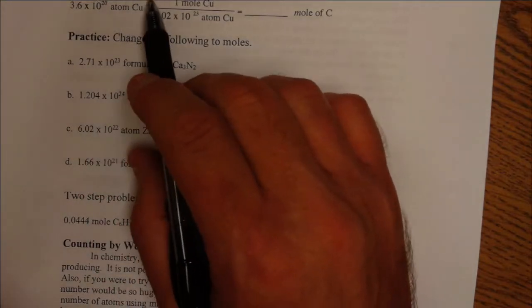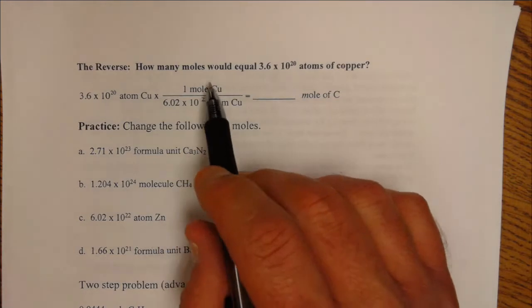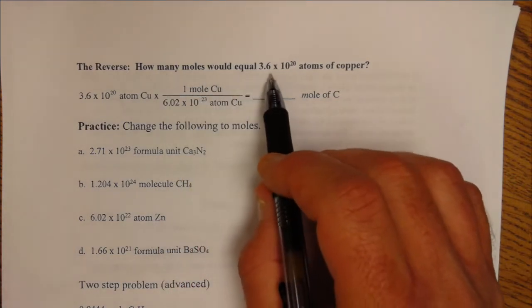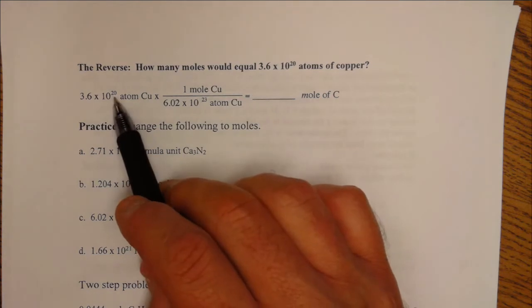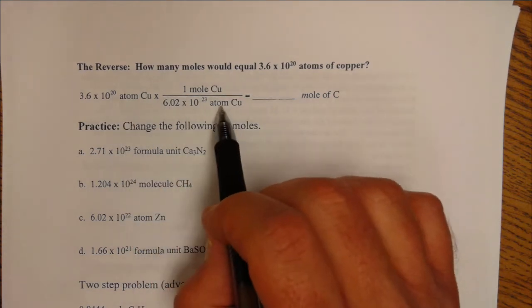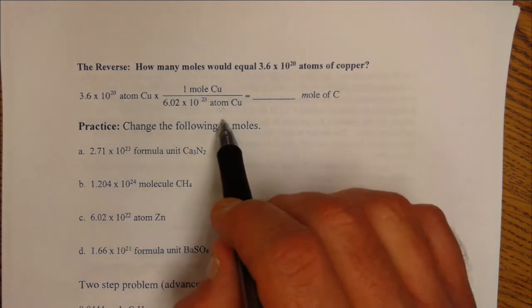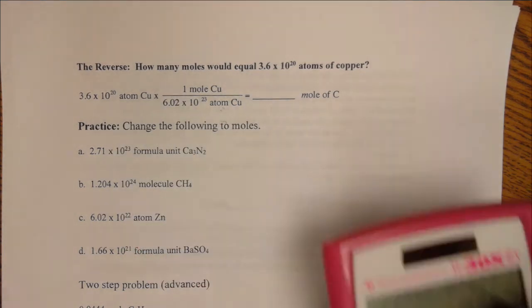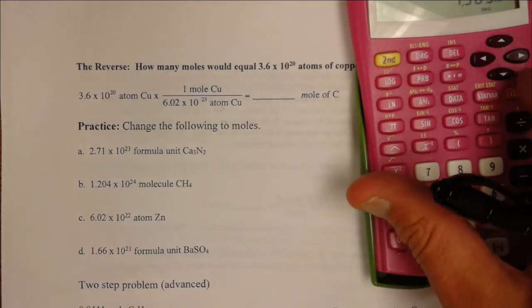Let's take a look here. Now what if we want to reverse this? How many moles would equal 3.6 times 10 to the 20 atoms of copper? So it's the same thing, except for this time you put the atoms down here. That way they cancel out, and 1 mole goes on top. Notice the number that's always going to go with mole currently is 1.